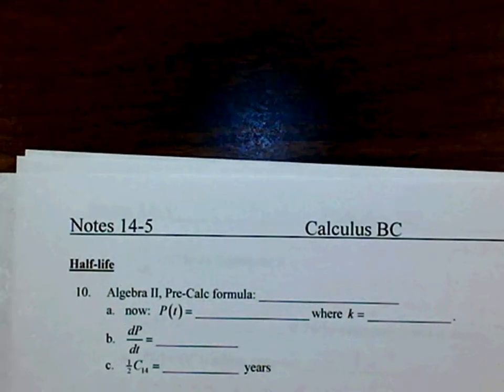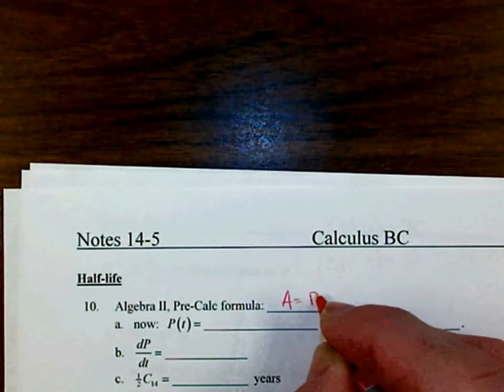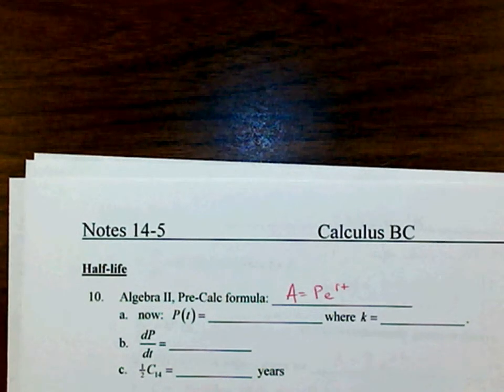Let's continue on with some other familiar stuff that you've had before. Remember from Algebra 2 and Pre-Calc that we did half-life problems. It was based upon the idea that A equals P times e to the rt, the PERT formula.